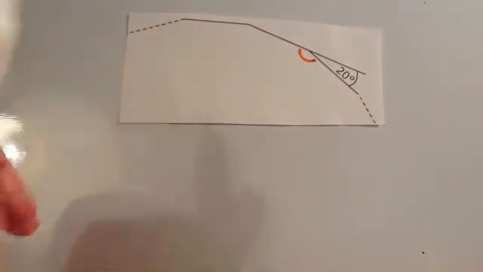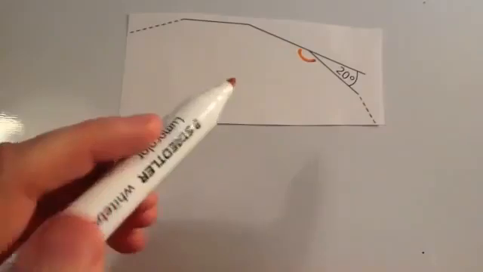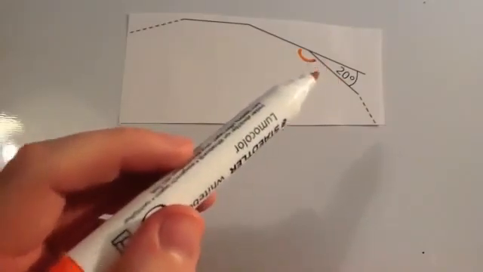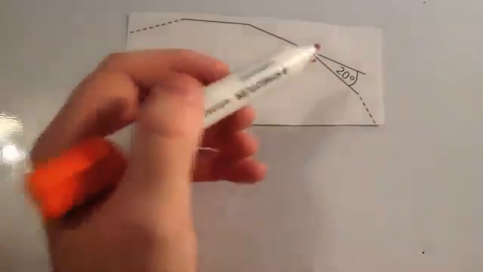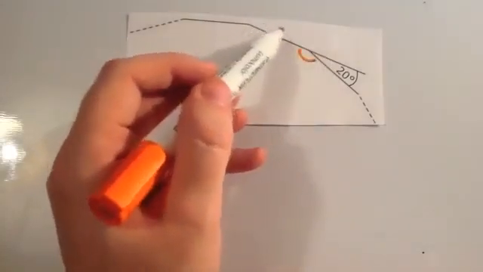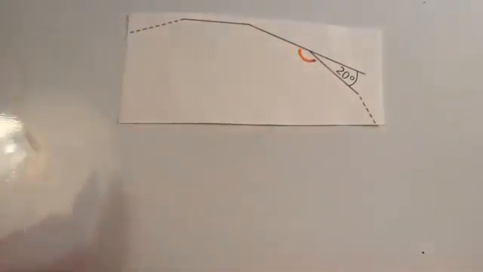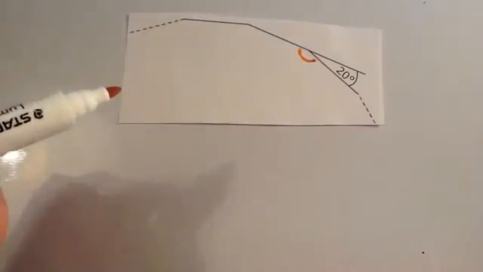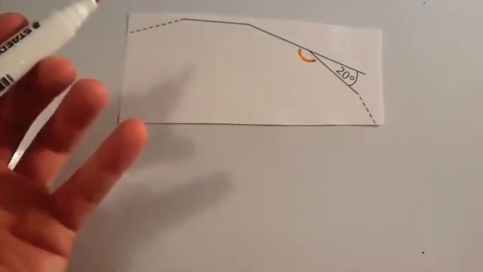Now we know that the sum of the exterior angles, the sum of the outside angles, is 360 degrees. So if we add together this exterior angle, the next exterior angle, the next one, and all the exterior angles, they will all add up to give you 360 degrees.